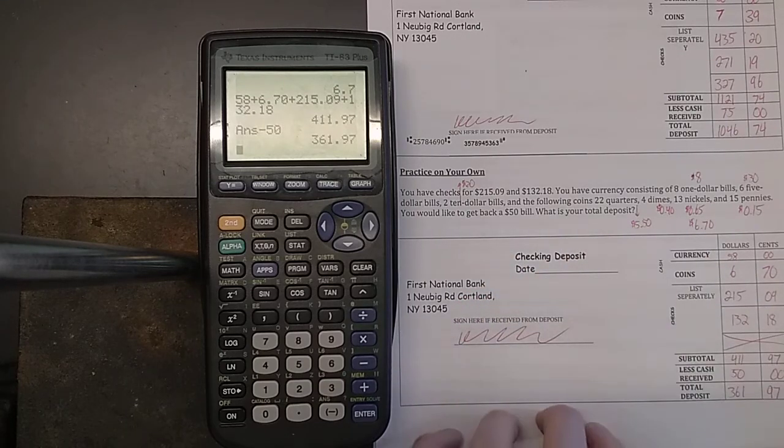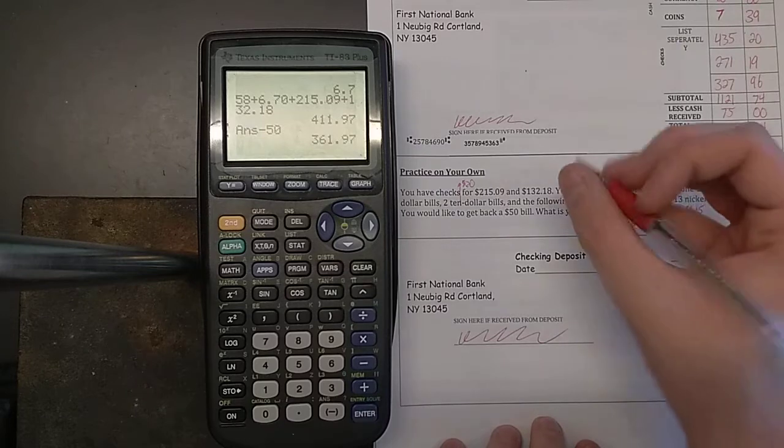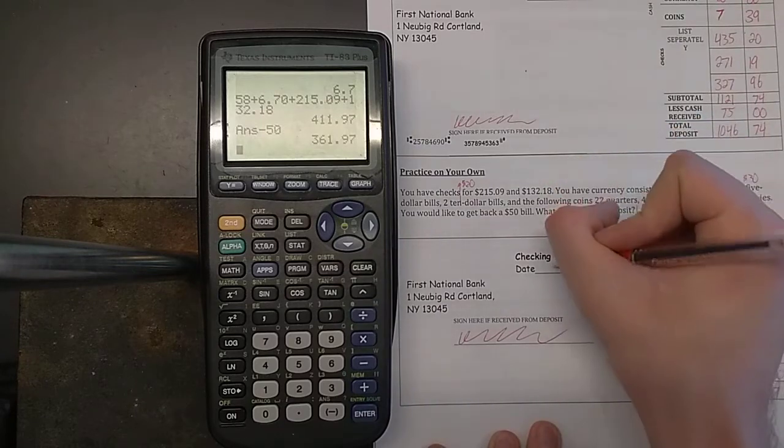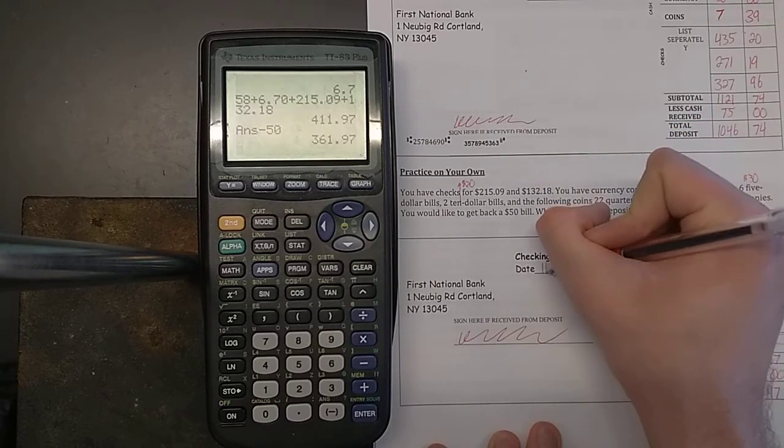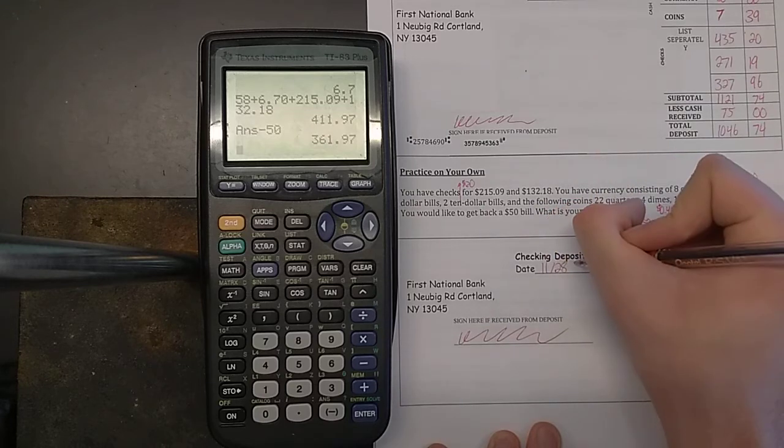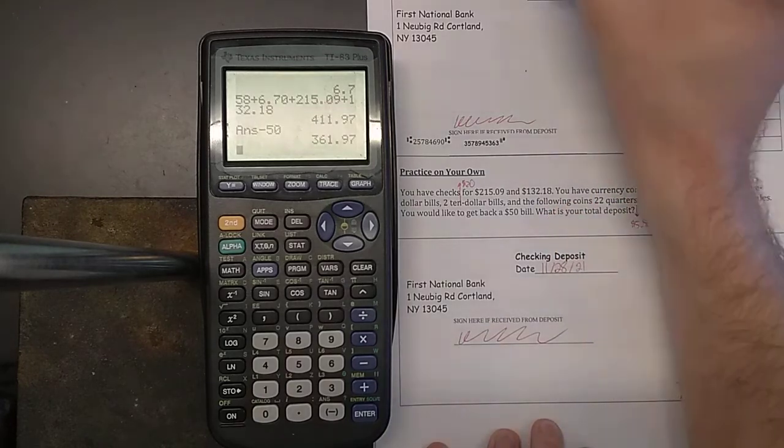Again, that $50 goes to you. Sign it. Oh, and again, you should probably put the date on there. So for instance, let's say that this is like November 28th. You write 11, 28, and then the year, 21.